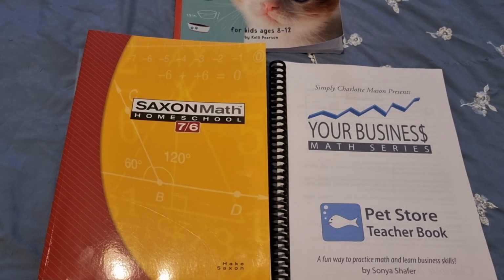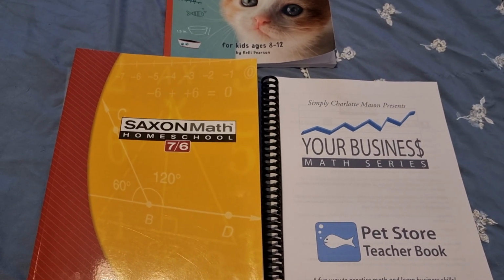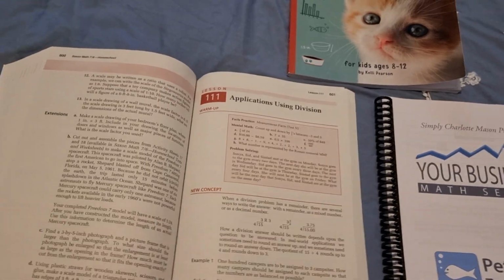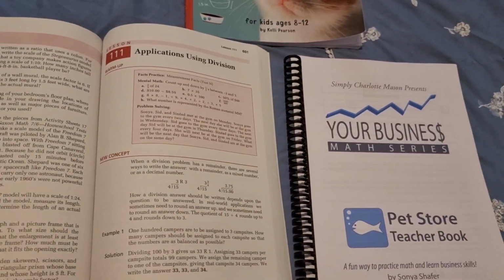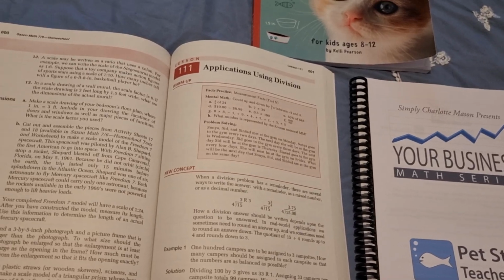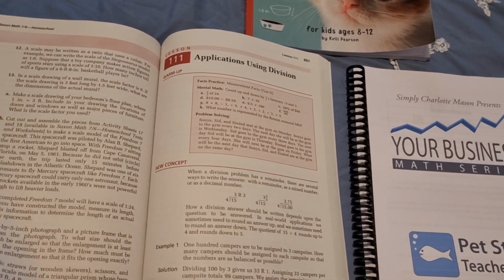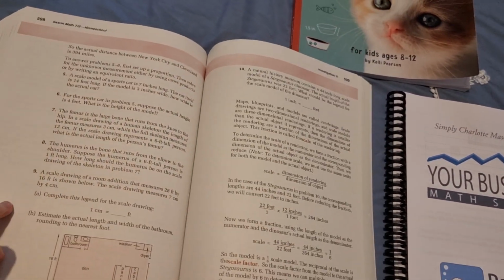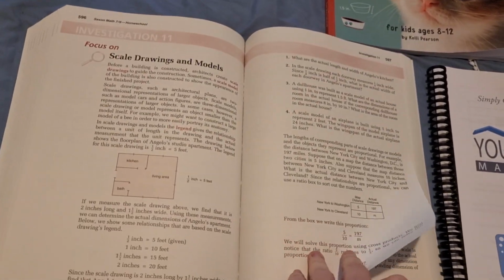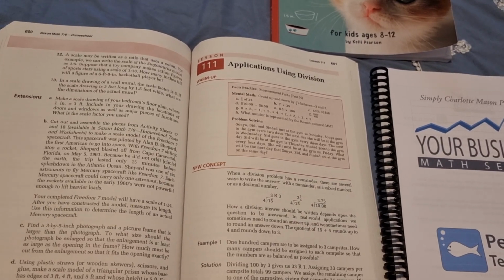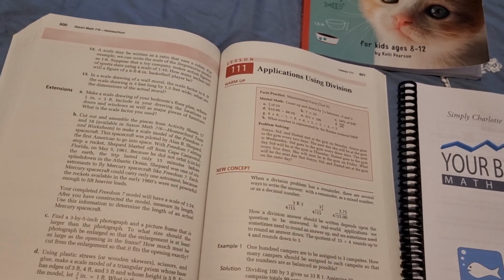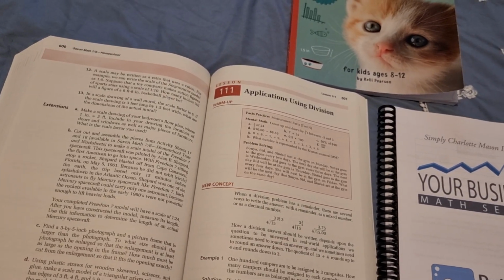So if you use Saxon from K up to now, I feel like the K through 3 series is very different from this version. They're very hands-on, lots of manipulatives. This is not that way at all, but you do have some additional hands-on activities, for example, in the investigations, which is, for example, one of these. So there is some hands-on aspect to it.